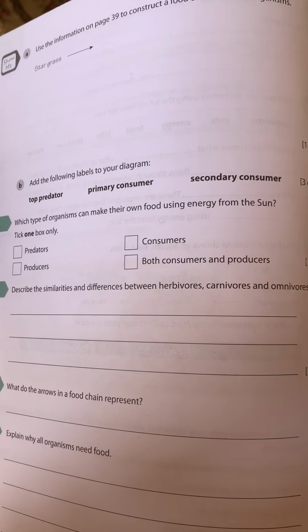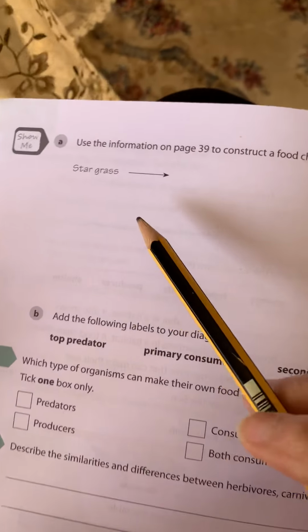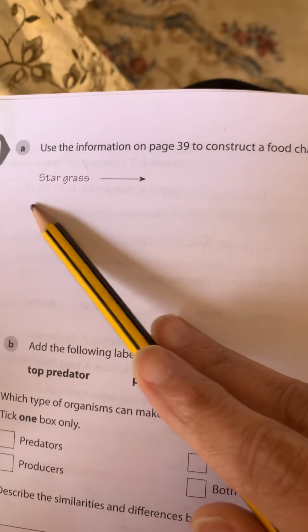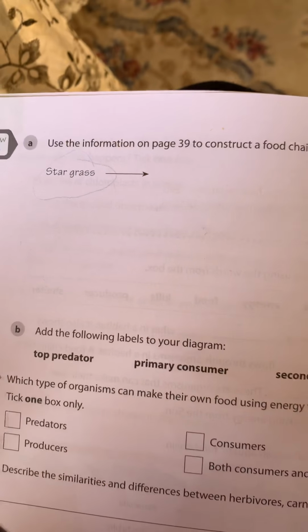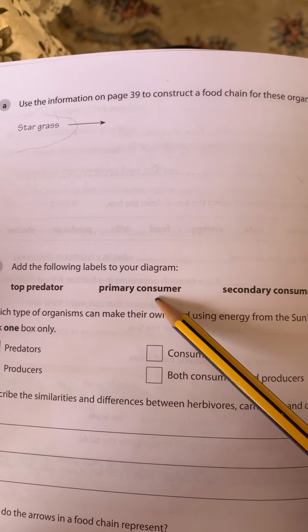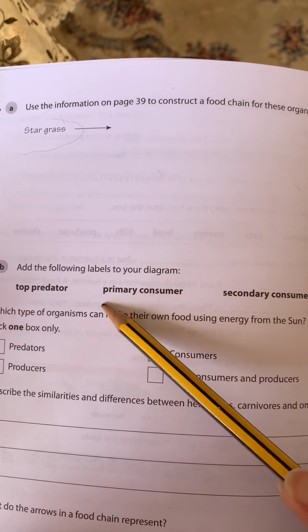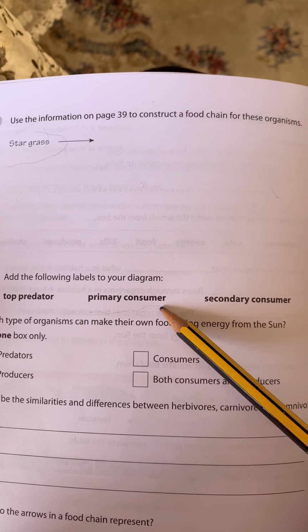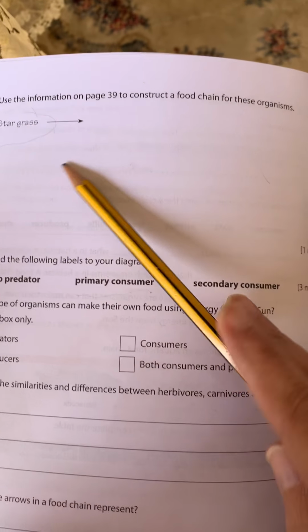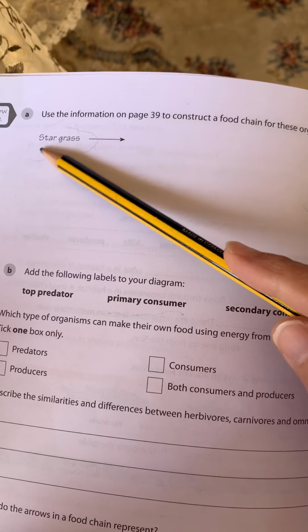Okay, we will start every food chain with a producer, which here is star grass. After the producer will come the primary consumer, the secondary consumer, then the top consumer. And we said that the primary consumer can also be called a herbivore because it is going to eat the grass, because it is going to eat the producer.